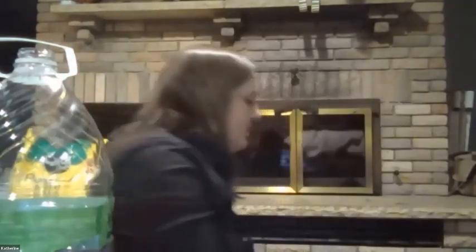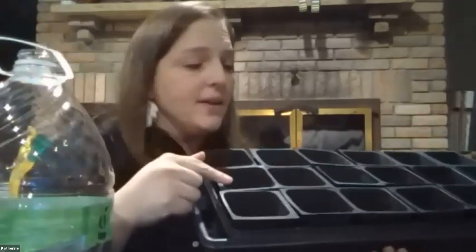And then, as I showed you guys before, you can also just put soil in here and follow the exact same steps, except you're not taping something up. And just be wary that these are going to dry out much quicker than this would. So you might have to baby these more than you would if you did this. And they're also probably going to germinate later because they don't have this greenhouse effect that your jug seeds have.